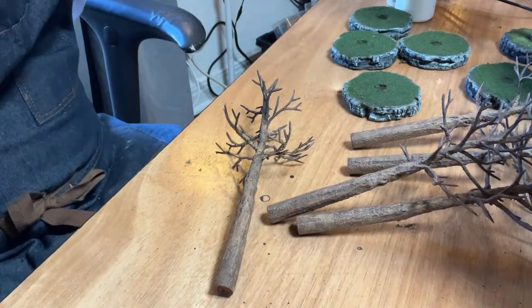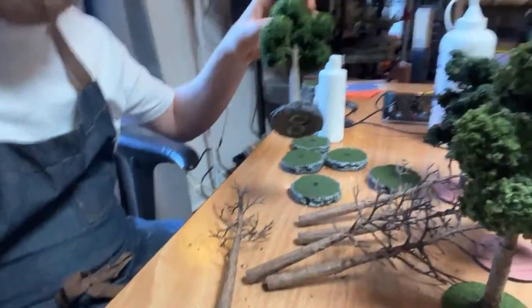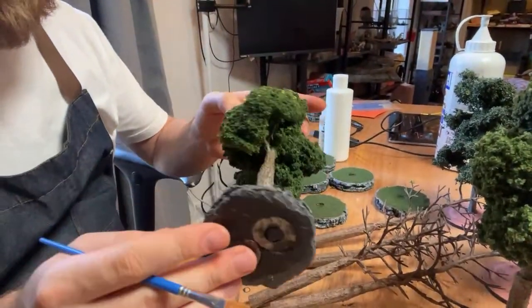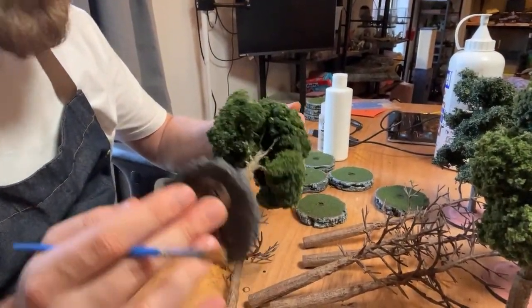Trying to look and see how far up the tree we can actually see.